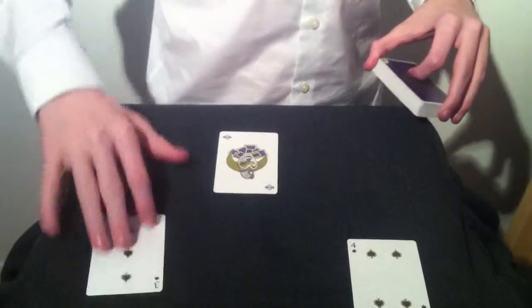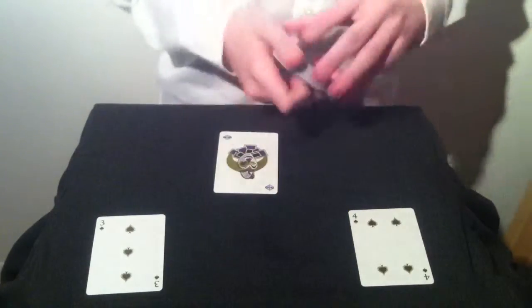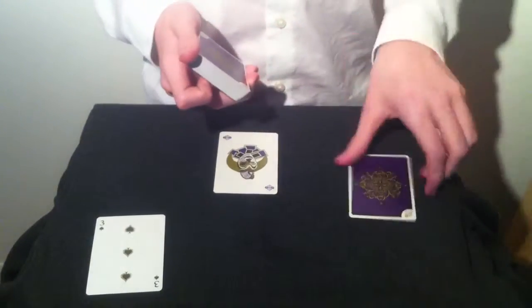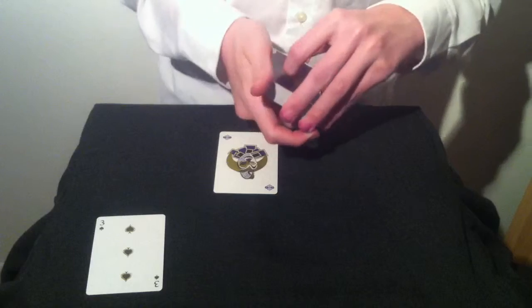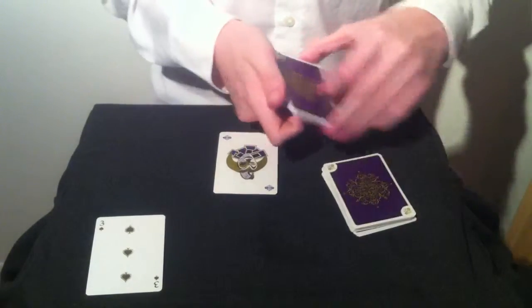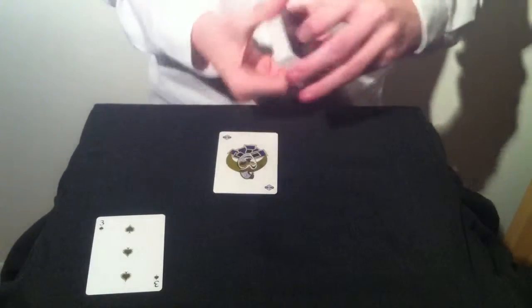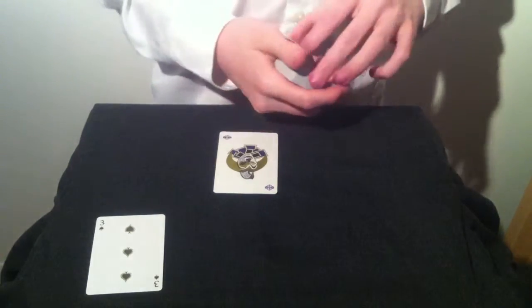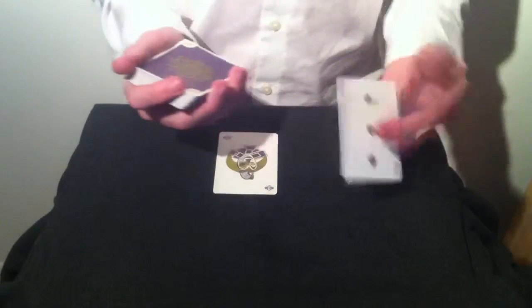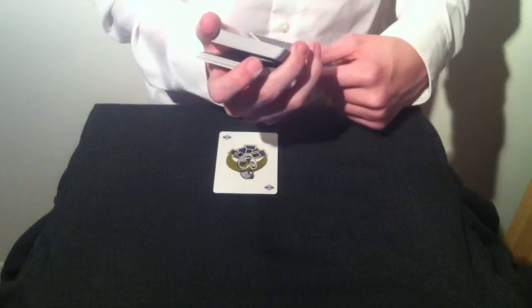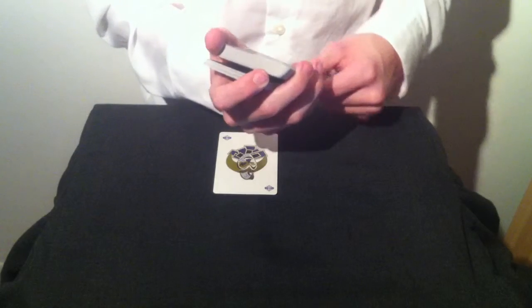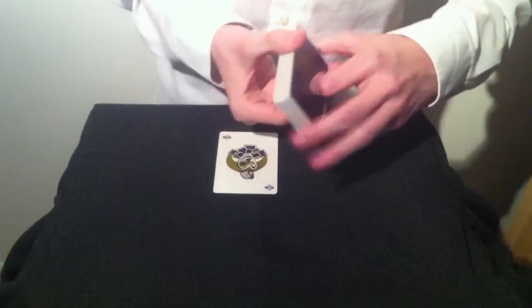So now that they've remembered, we'll start off by taking spectator 1's card, the 4 of spades, and sticking it about halfway in the deck, that should be about fine. Just sticking that in there, and giving the deck some cuts. And doing the exact same thing with spectator 2's card, the 3 of spades, just poking it about the middle of the deck, that should be about good. So just stick them both in the middle of the deck.